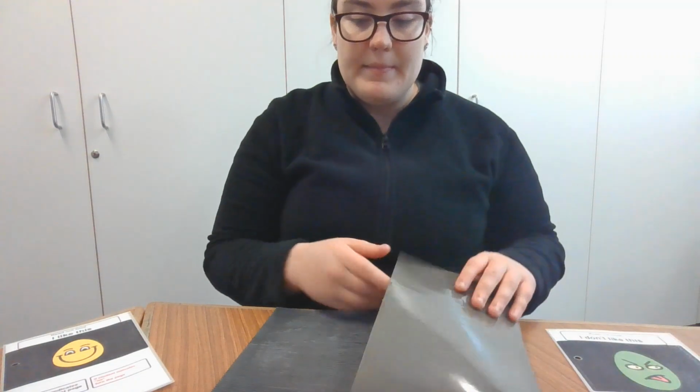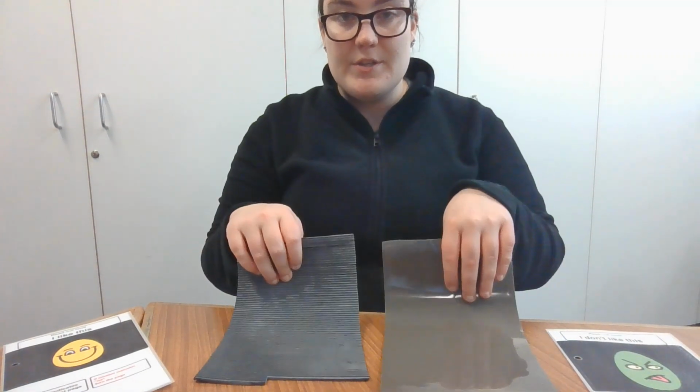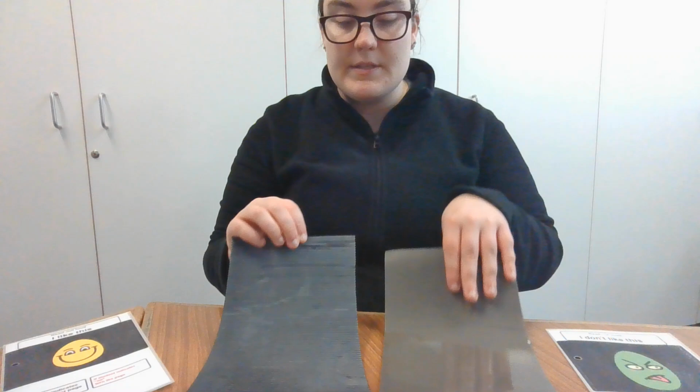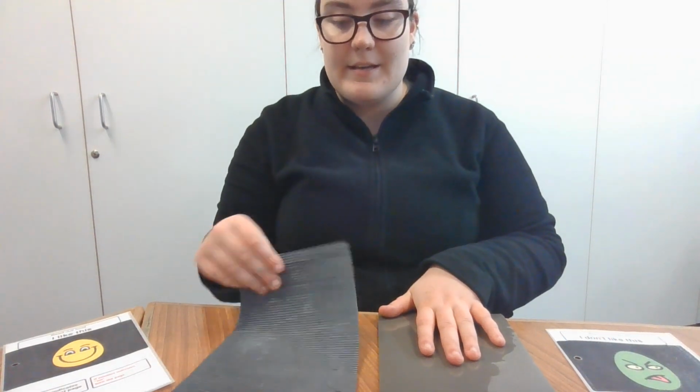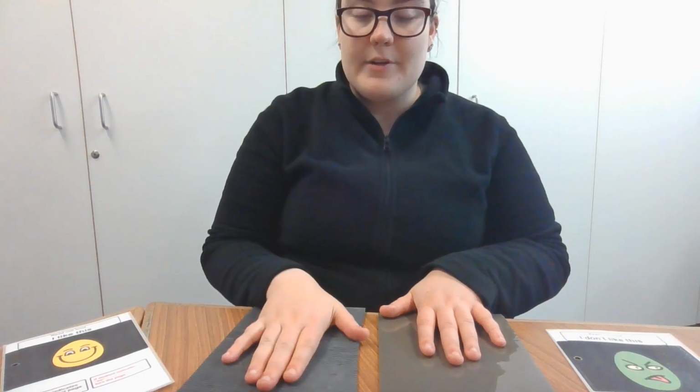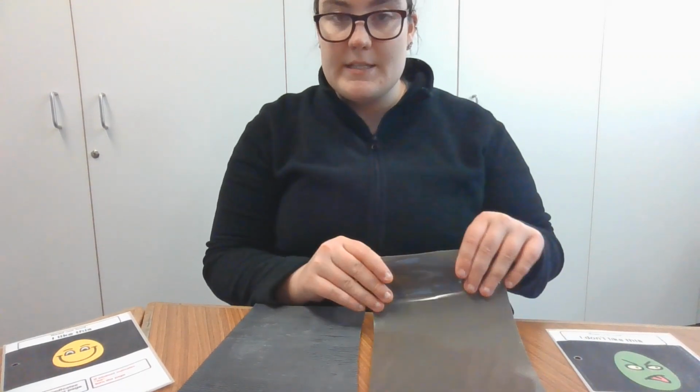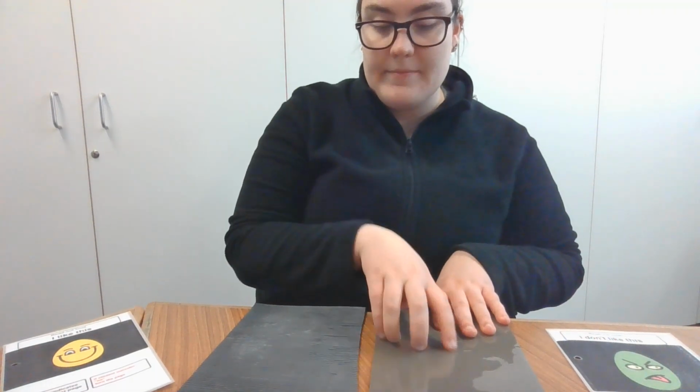For students who aren't at the level of symbolic communication, where that's not a goal for them, I'd be presenting potentially two different items for them to feel, things that are quite contrasting. So again, this is very rough, very bumpy. This, in contrast, is rubbery plastic that's very smooth and glossy. So visually, they're quite distinct.